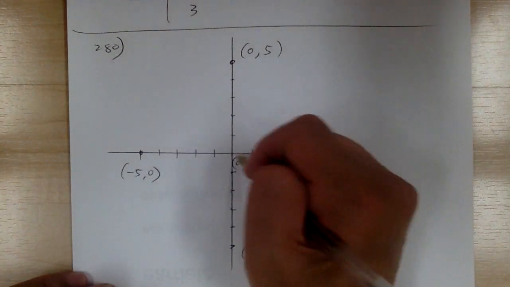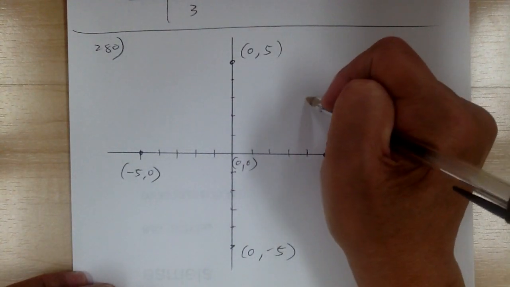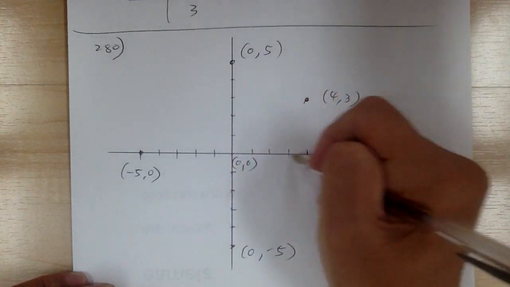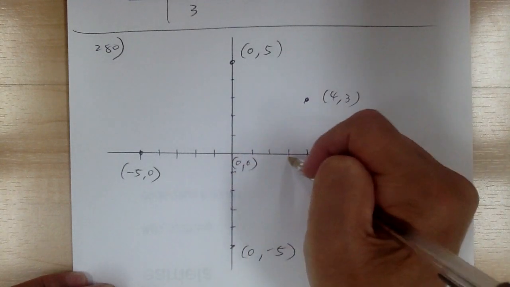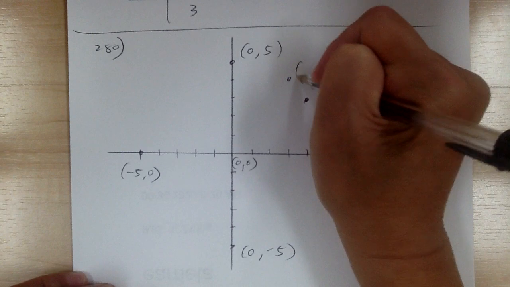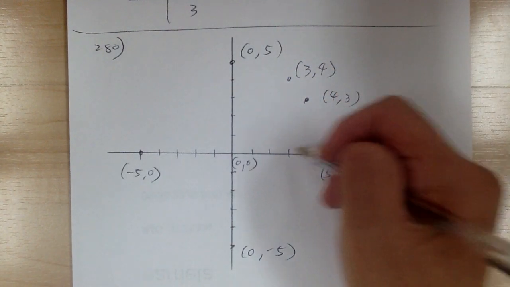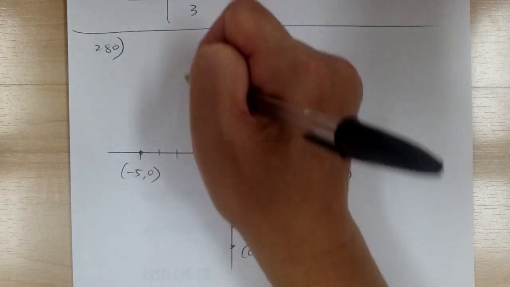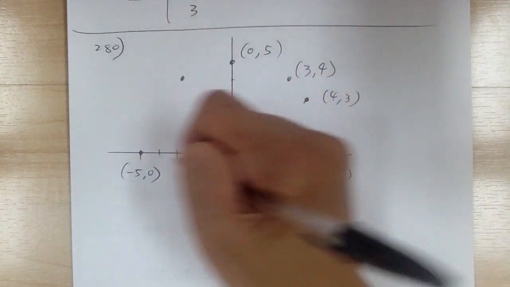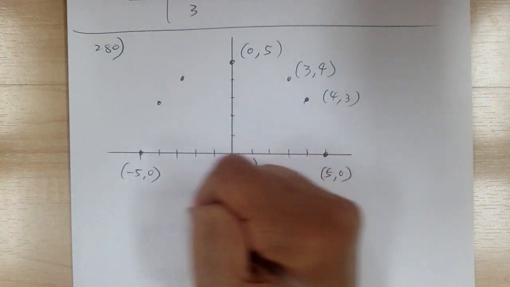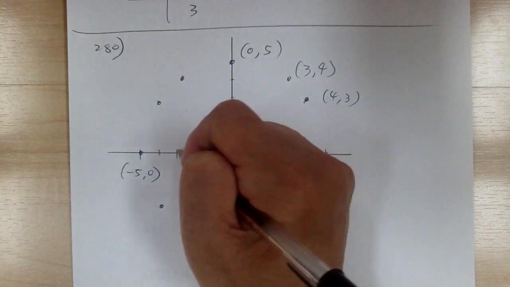So if you go 4, you go up 3, so this would be 4, 3. This will also give you a 3, 4, 5 triangle. You also can go 3 and then 4, right? 3 and 4. And then after that, you just do the same thing in the other quadrants. You go 4, 3 over here, and go 3, 4.